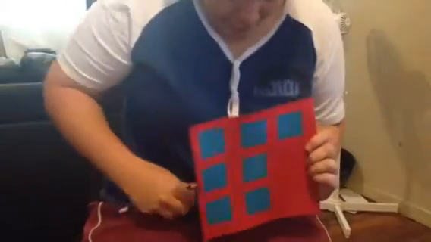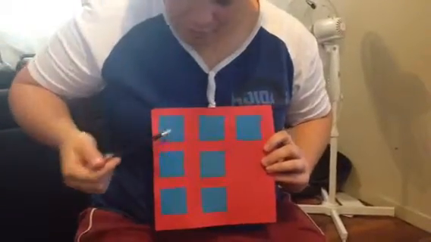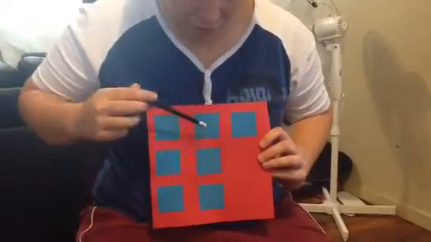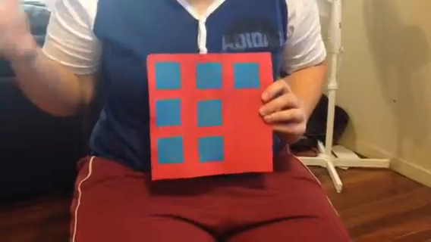Okay, so we'll move on to this folding card. How many squares can you see? How about let's count them. 1, 2, 3, 4, 5, 6, 7. How many squares do we have? Oh, we have 7 squares.